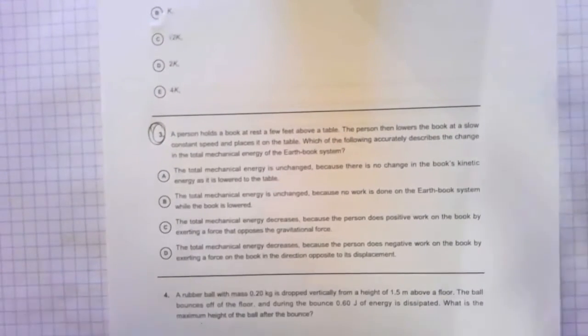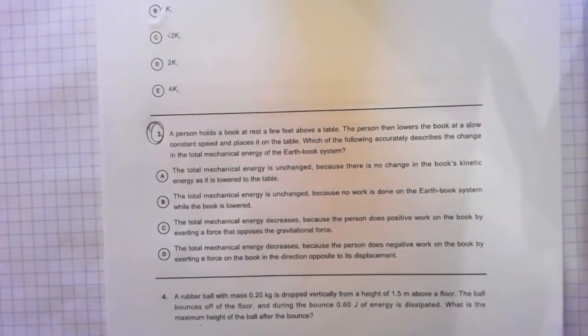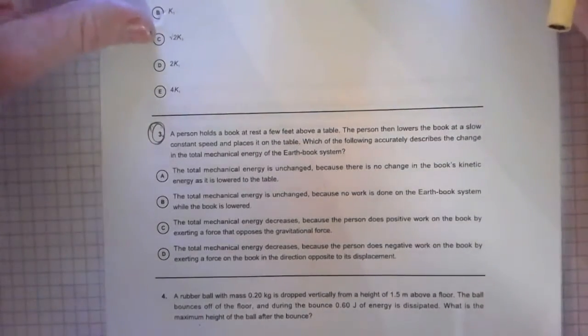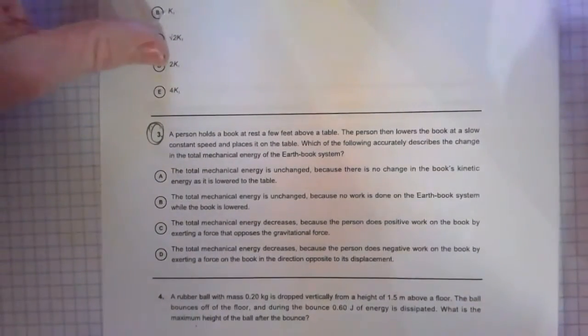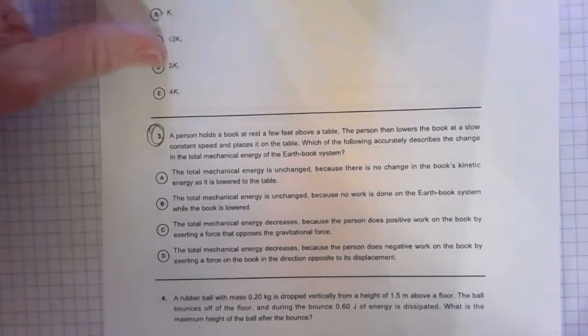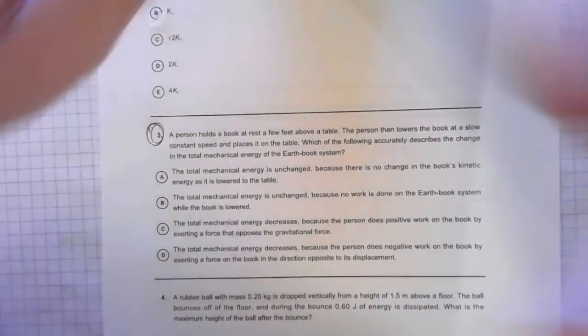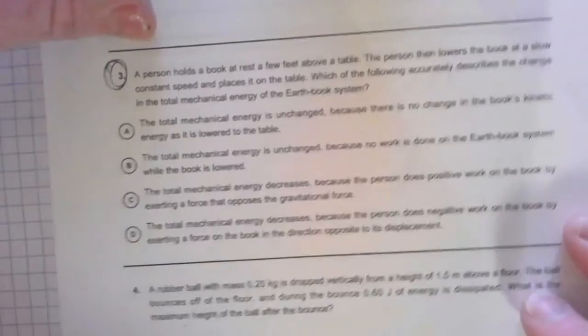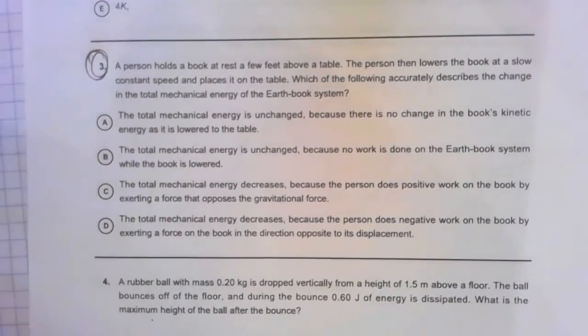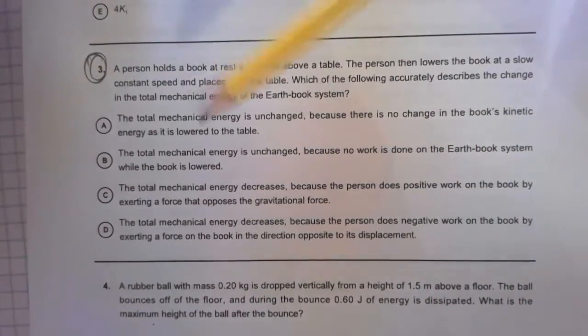Alright, I like 3. 3 is one of those situations. It's an extremely simple situation in its description, but understanding the physics of it, I would encourage you, when you really start thinking in terms of physics, to take things that you take for granted every day and see how the physics applies. It's a great way to go about doing things.